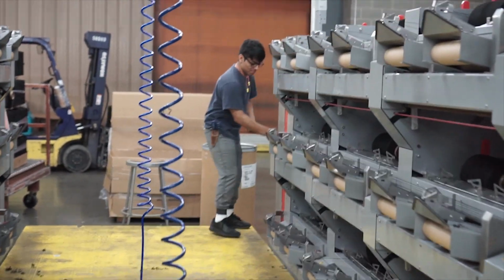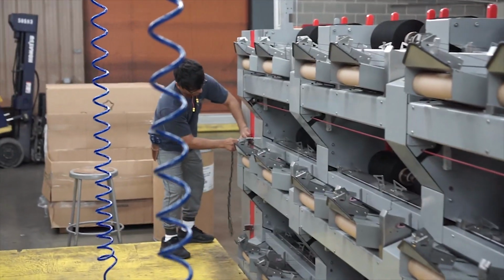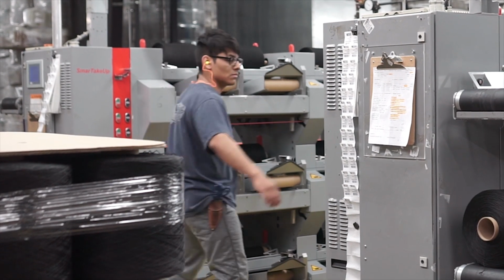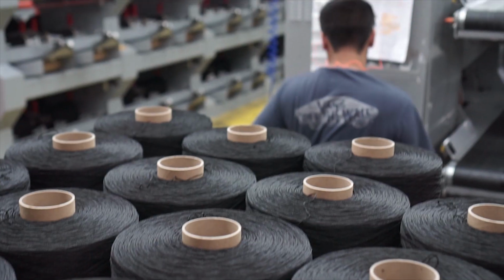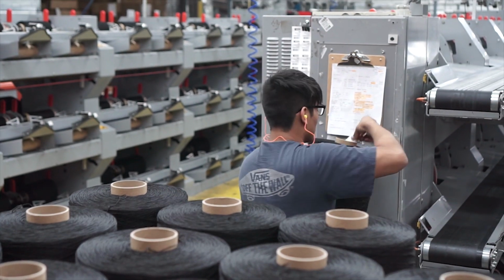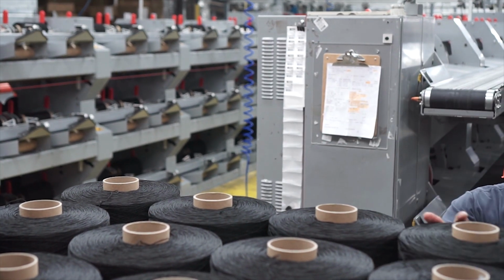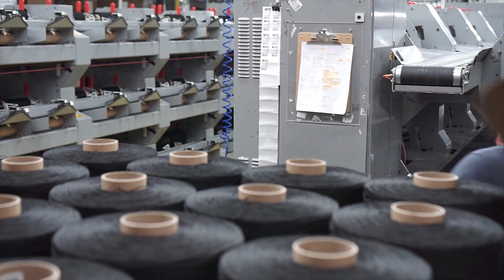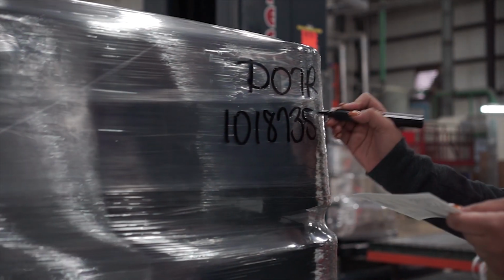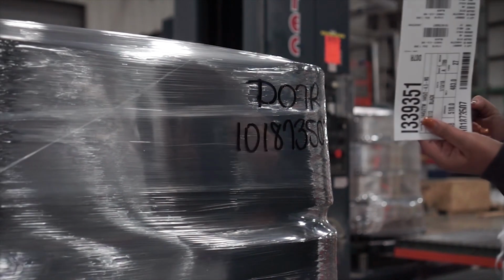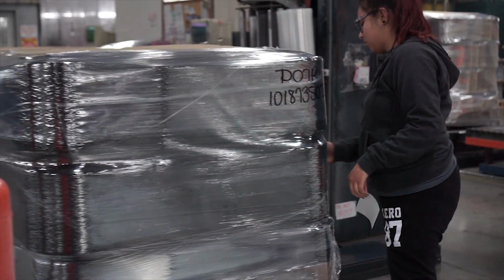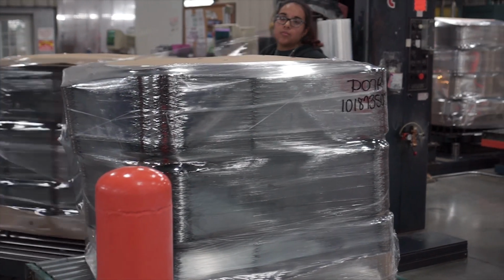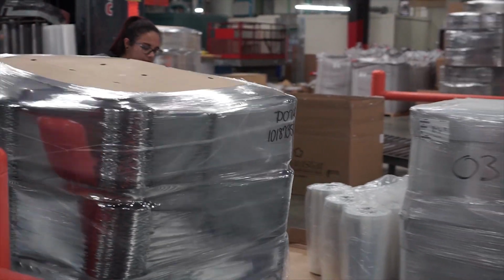The finished yarn will now be packaged across multiple spools. Each of these spools will be labeled and stacked onto a pallet. This pallet is marked with a dye lot number. And this heat-set yarn is now ready for the tufting process.